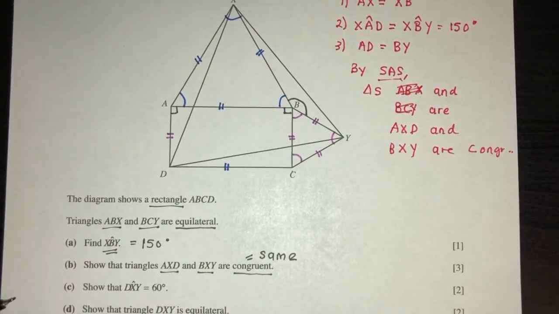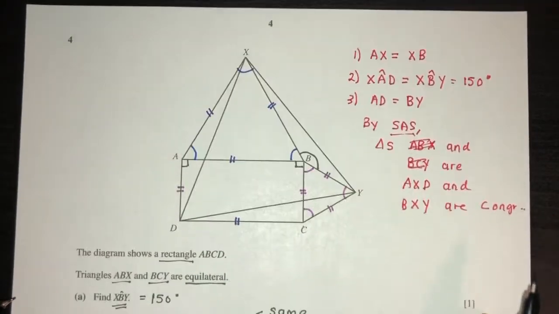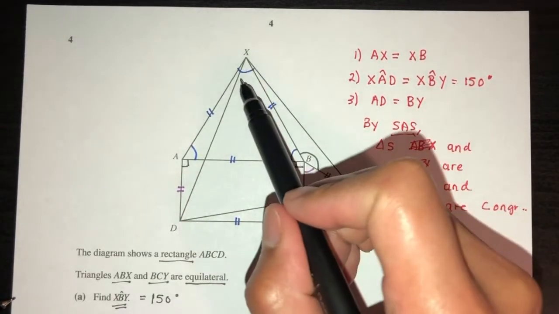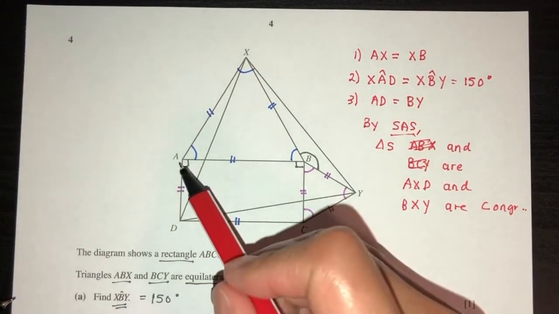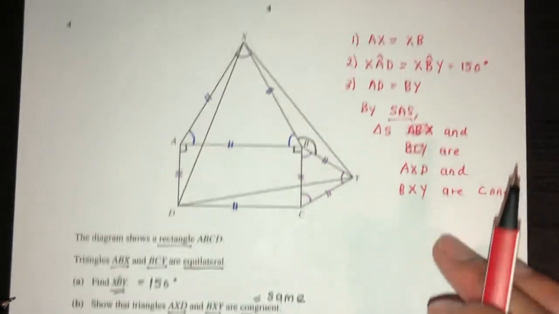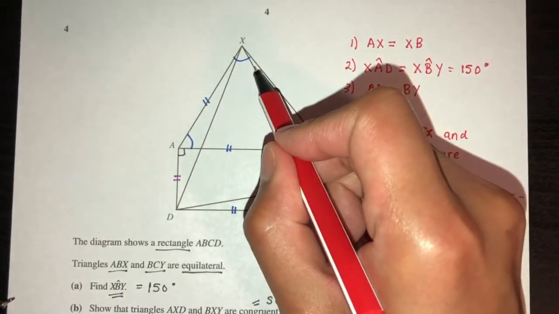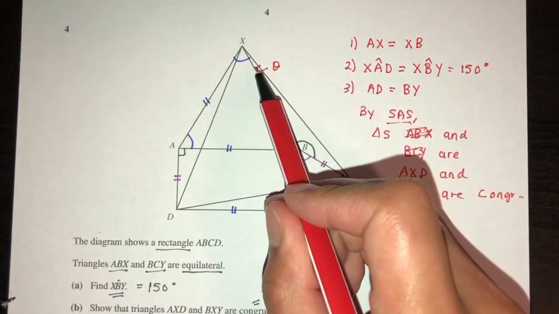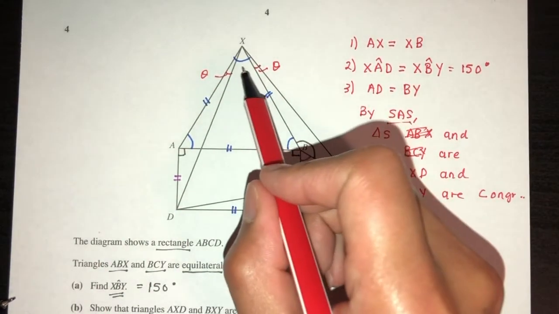Now let's see what else we have. We have to show that DXY is equal to 60. So D is here, X, Y, so this has to equal 60. Since we know that this triangle and this triangle are congruent, these two angles are the same. So let this angle be theta. If this is theta, this also has to be theta. Now what is this angle?